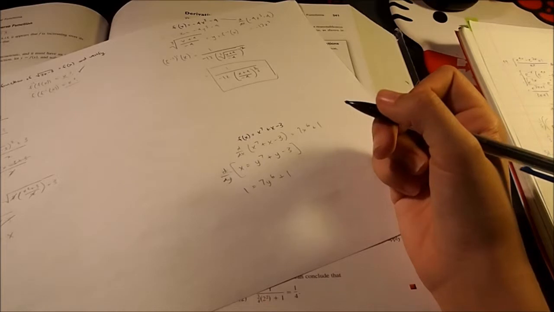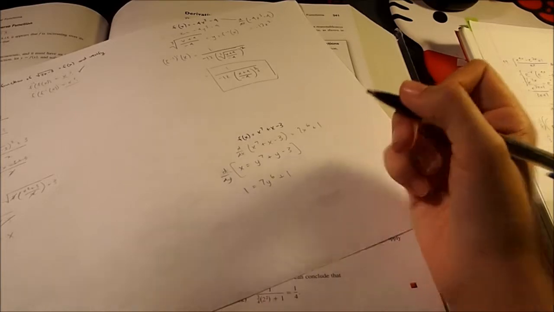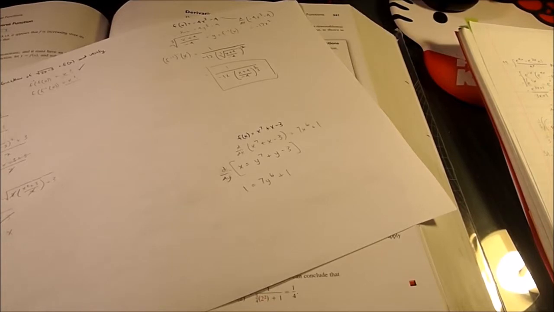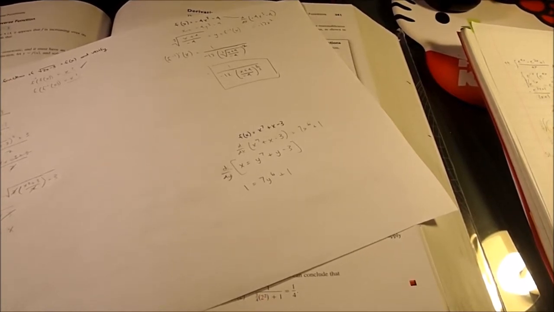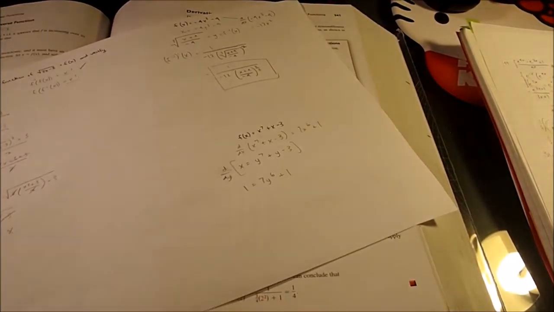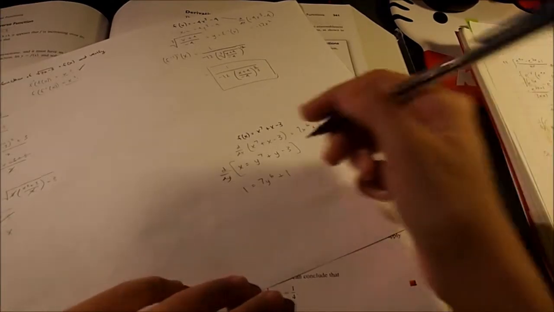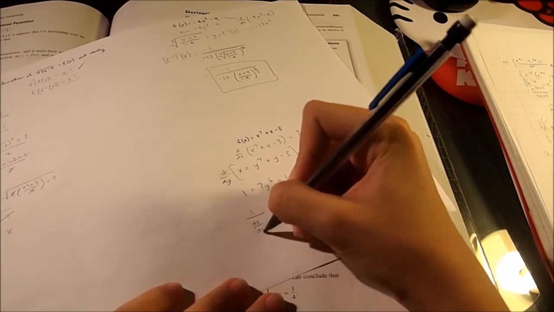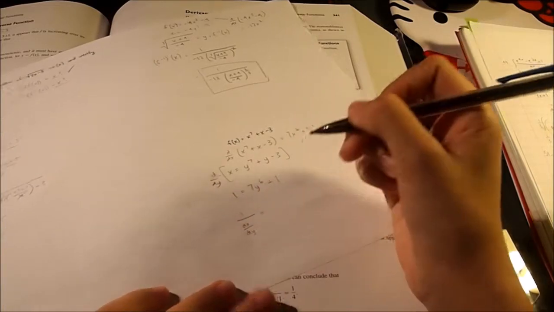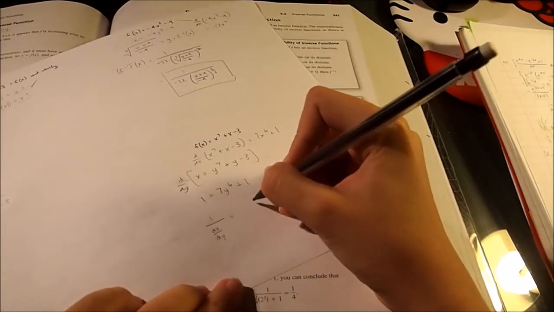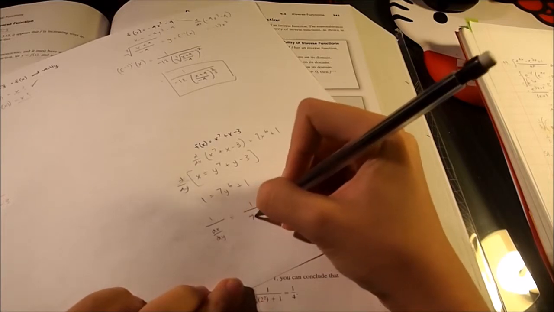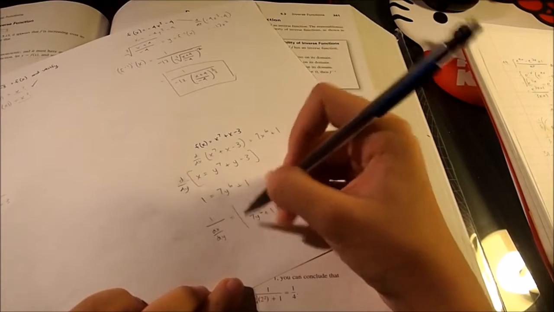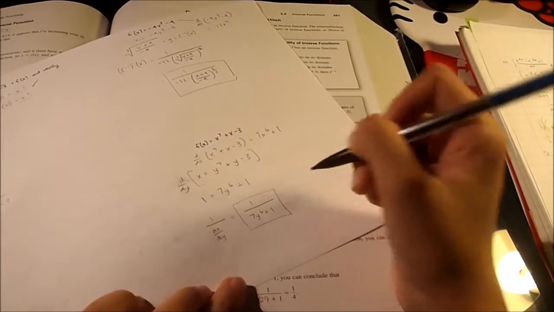And then if you remember, the slopes are reciprocals of each other for inverse and normal functions. So then that means 1 over dx over dy is equal to 1 over 7y to the sixth plus 1. And this is the derivative of the inverse function.